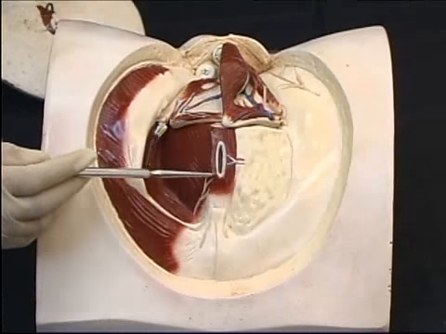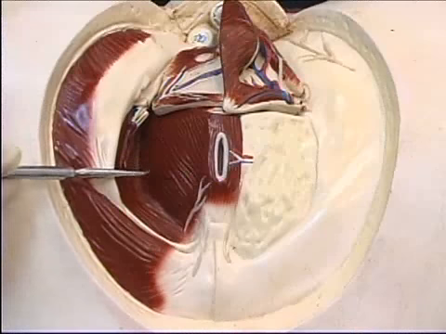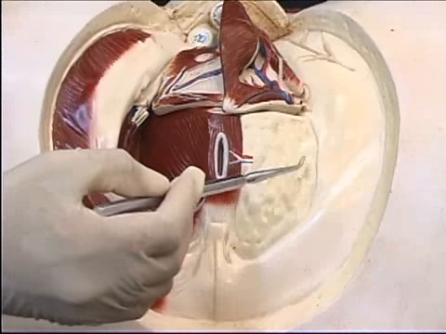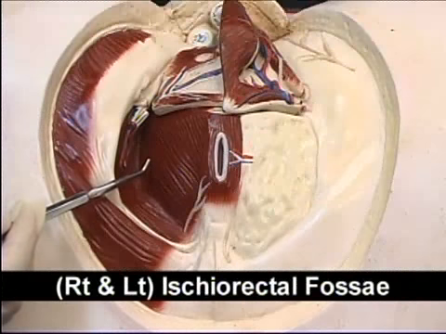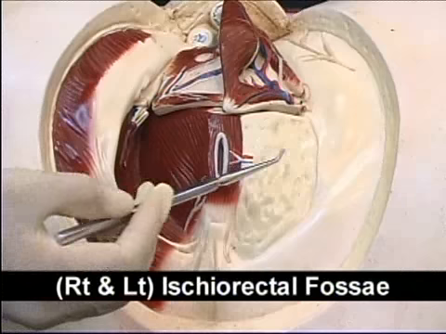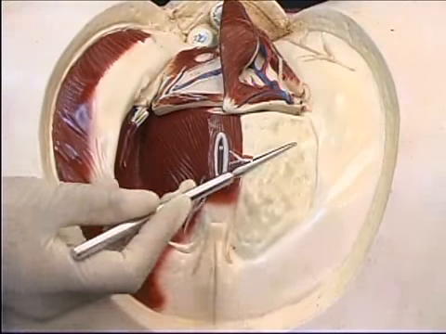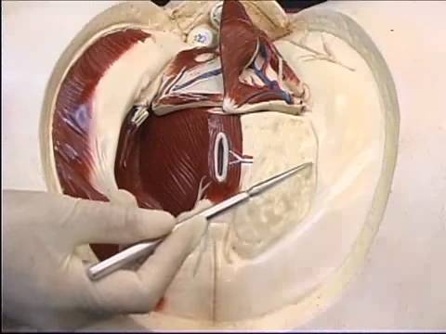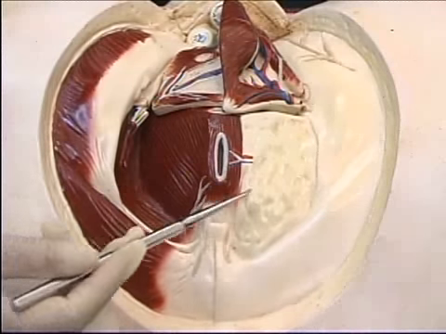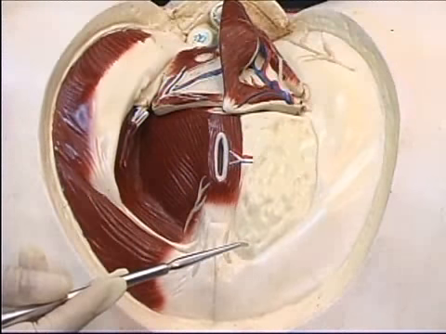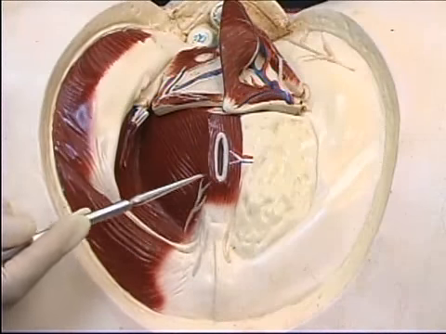There is the opening of the anal canal. These two spaces on each side are known as ischiorectal fossae. The ischiorectal fossae contain fat cells, which is shown in this area here, and it contains a special type of liquid fat in these fat cells, which gives space for the extension of the rectum.